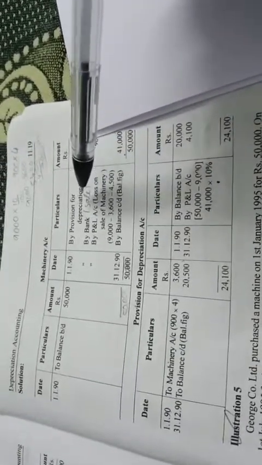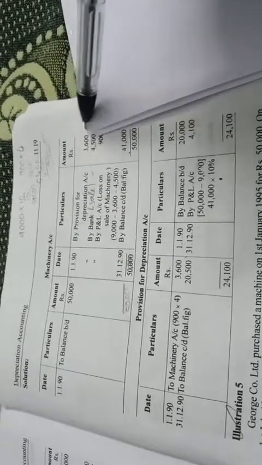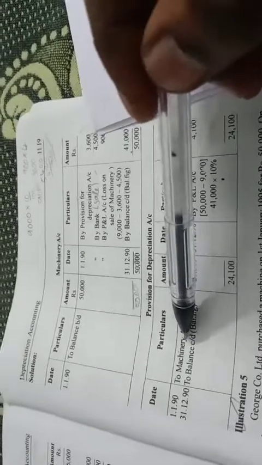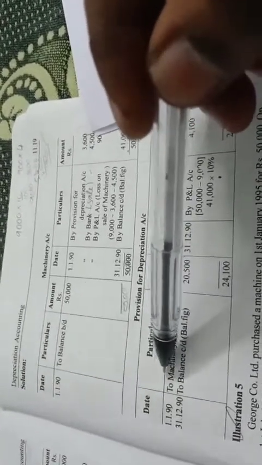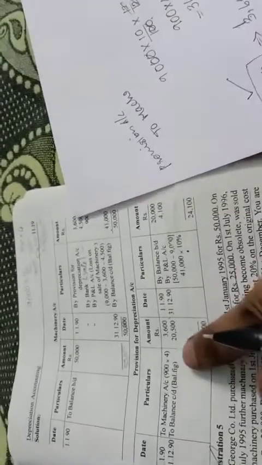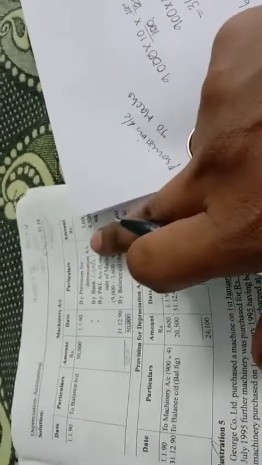Then, to the machinery account we place the provision for depreciation, so the 3,600 can be written in the form of 'to machinery account'. Our journal form becomes provision account to machinery account. So we place this here, and this provision account is in this place.